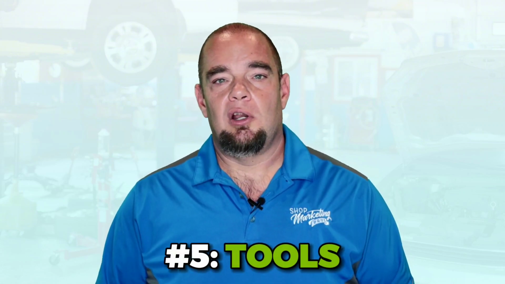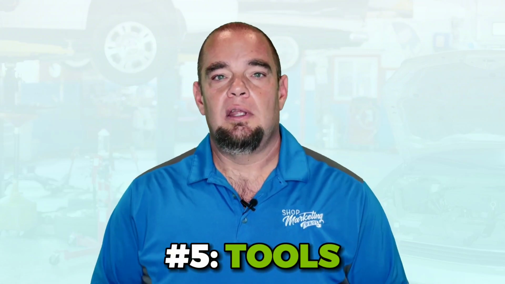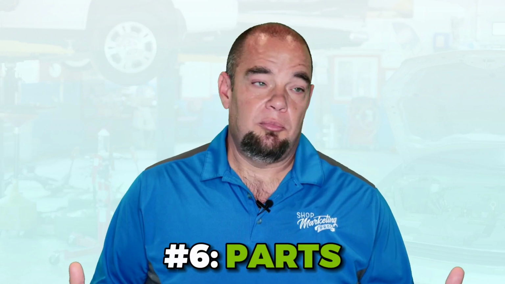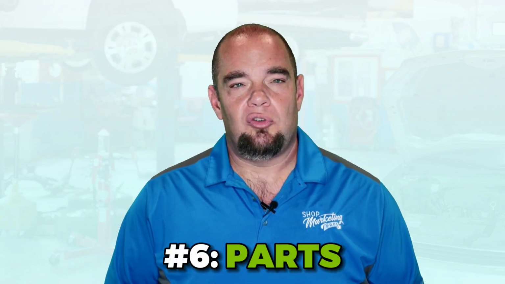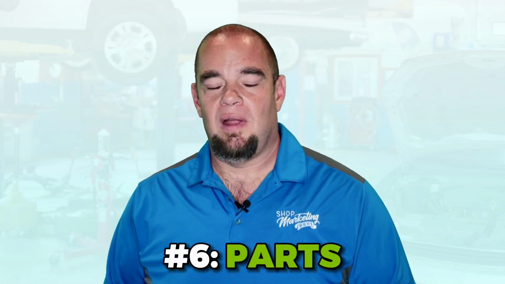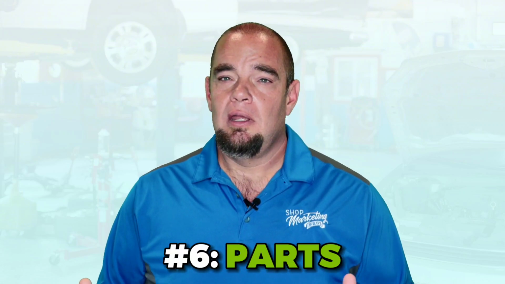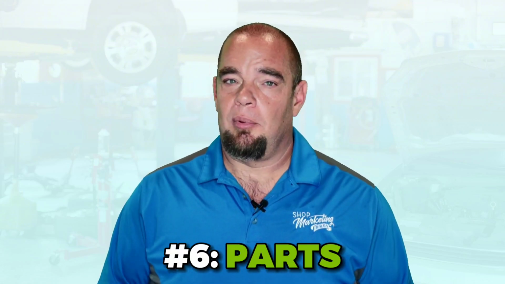Tools. This is another one that will bring you unwanted clicks. People will search using queries like auto mechanic tools. You probably don't want those clicks. Parts. Do you sell auto parts? Some shops do. But even if you do, do you sell enough that you want to pay for clicks that probably won't result in a sale? Because the searcher can see you're a shop and not a parts store.